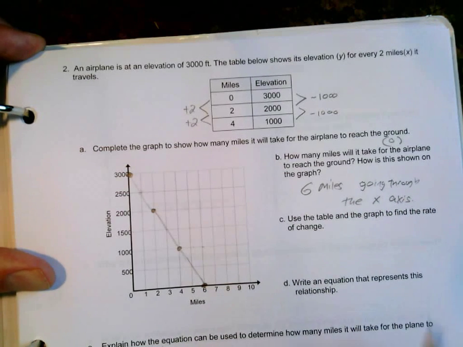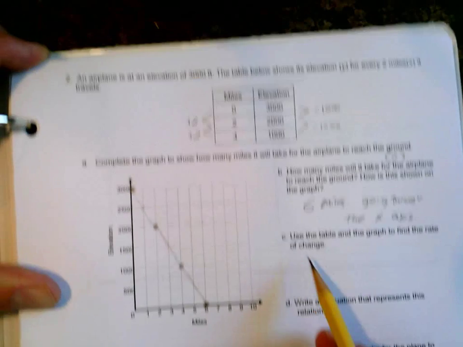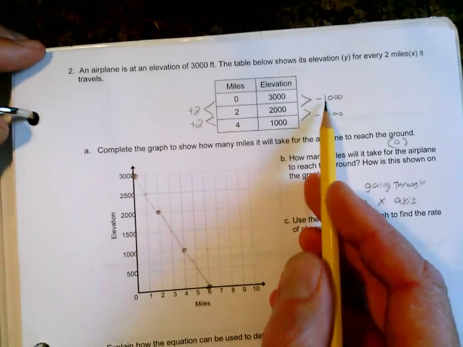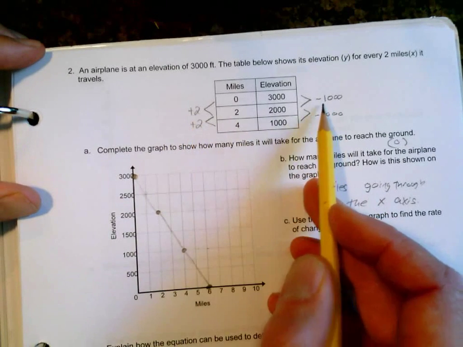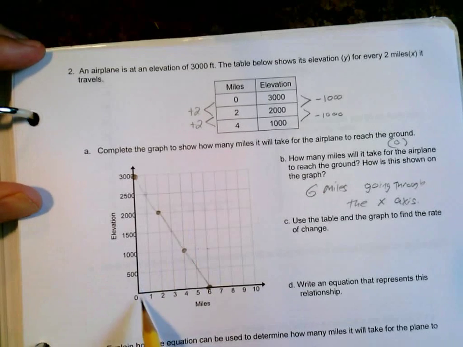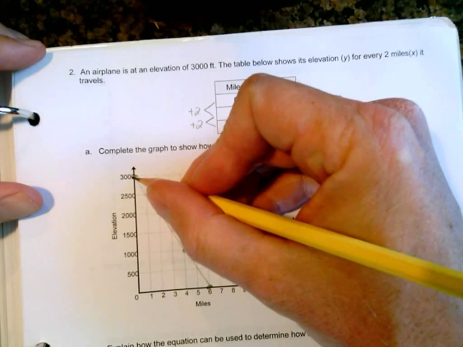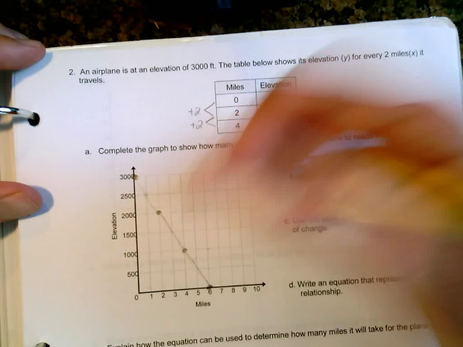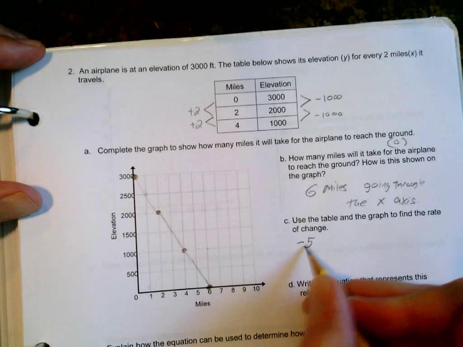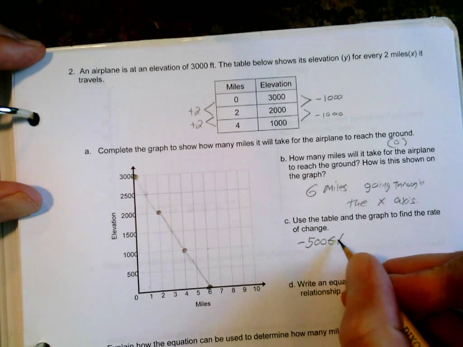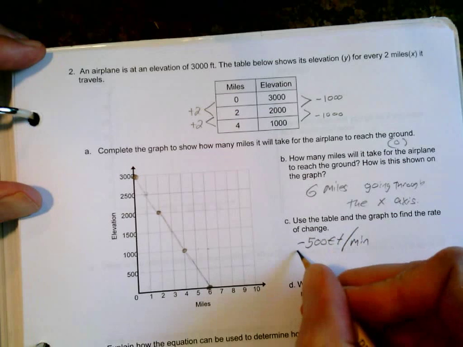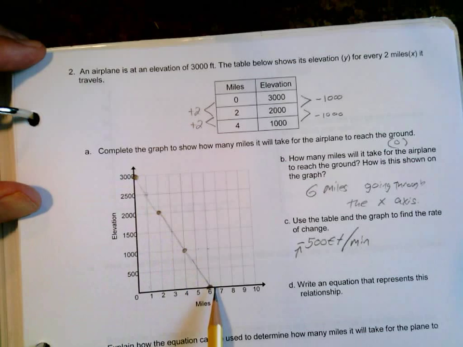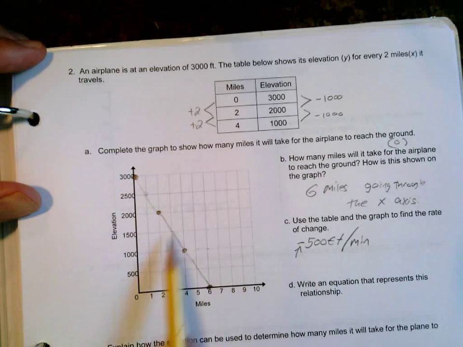All right. So now use the table and graph to find the rate of change. I have cautioned you that it's not negative 1,000. We're not losing 1,000 feet in 1 minute. We're losing 1,000 feet in 2 minutes. So what about in 1 minute? And clearly he's going from here to here, from 3,000 to 2,500 in 1 minute. So he's losing 500 feet per minute. Make sure you put that negative sign in there, because look, it's going down by 500 feet per minute. If you put a positive, the airplane would be going up.